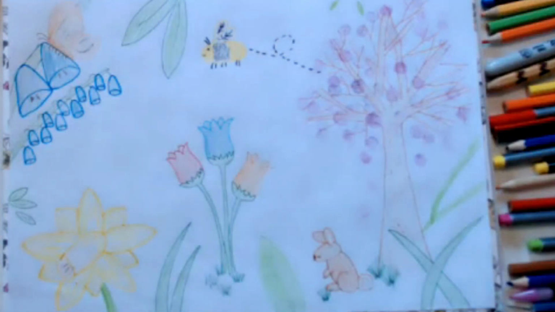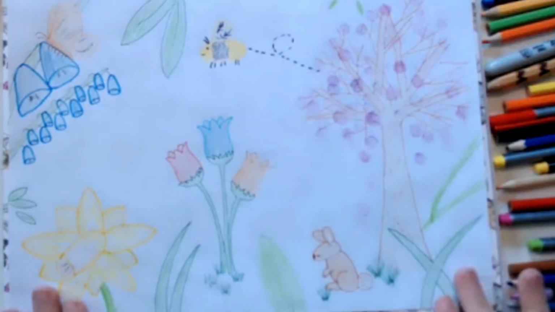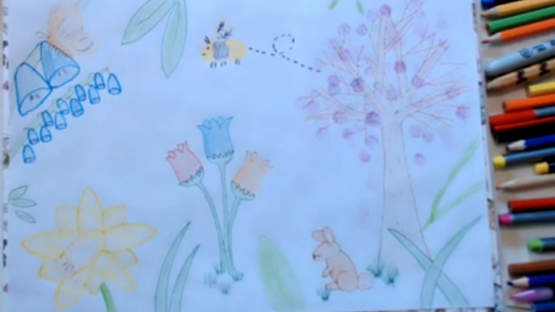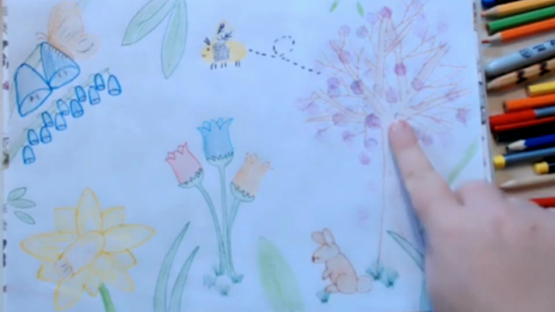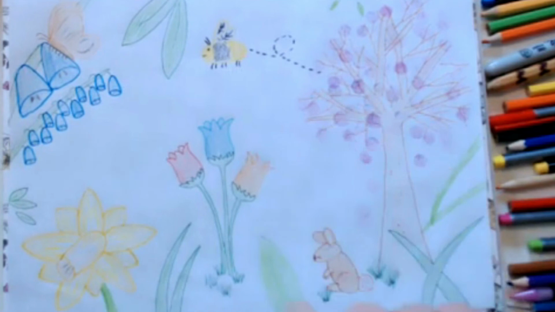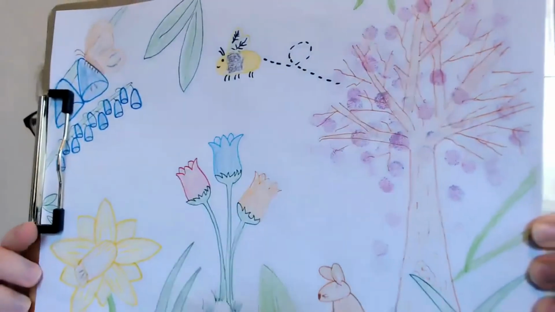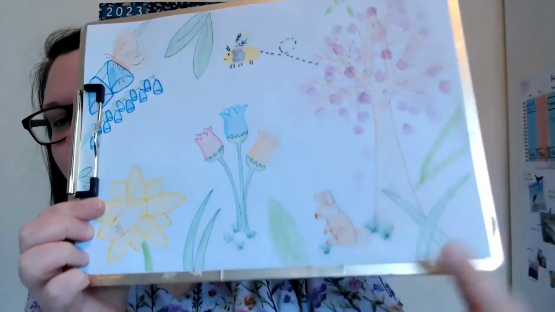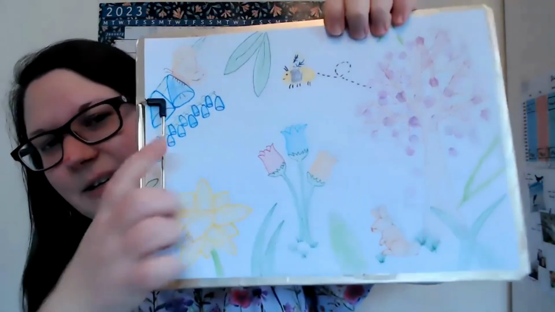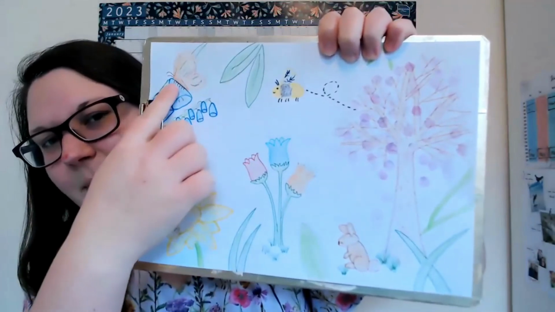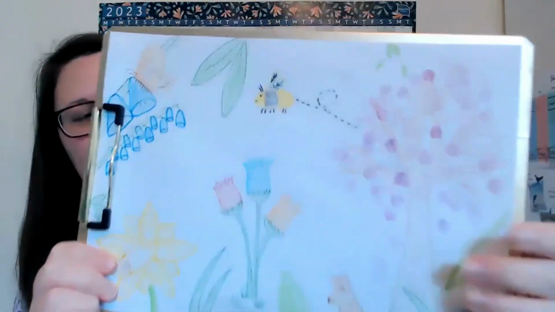And here we are. Here is our finished nature picture for spring. We have a daffodil, tulip, a bunny rabbit, a blossom tree, a bumblebee, bluebells, and a butterfly. Whoa! We made a blossom tree, a bunny rabbit, tulip, a daffodil, bluebells, a butterfly, and a bee.